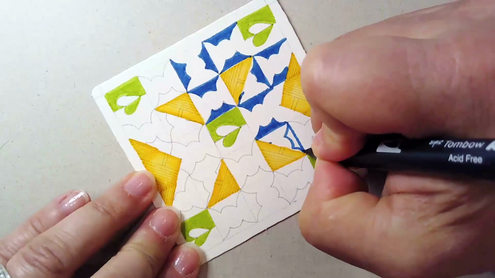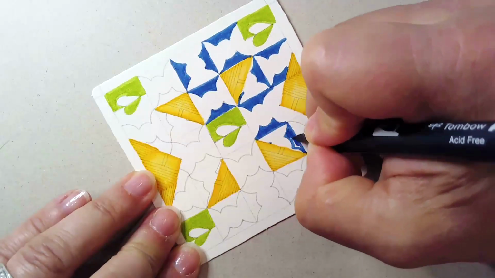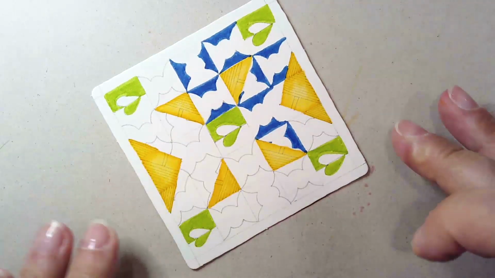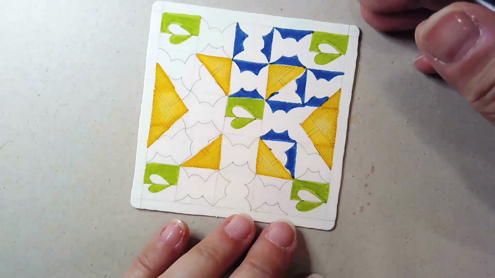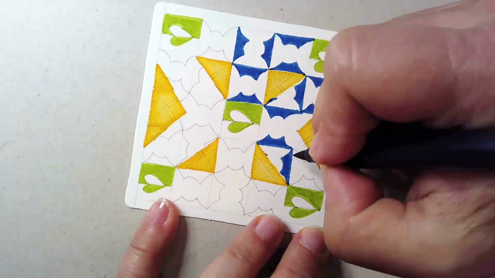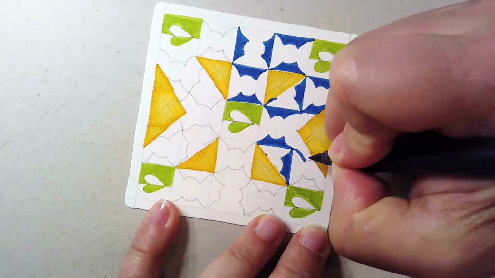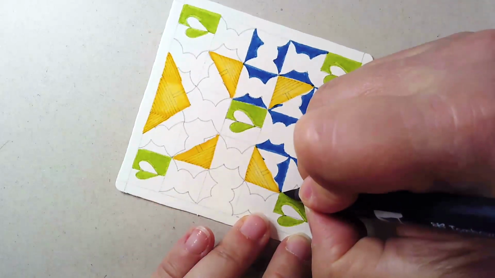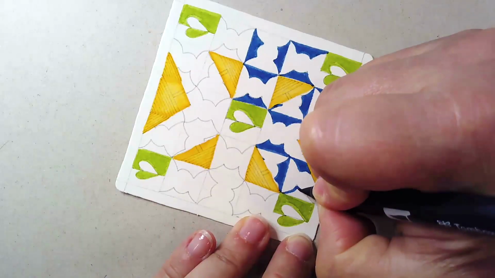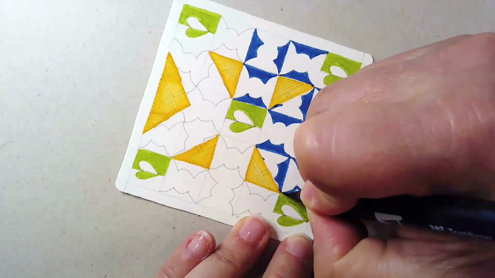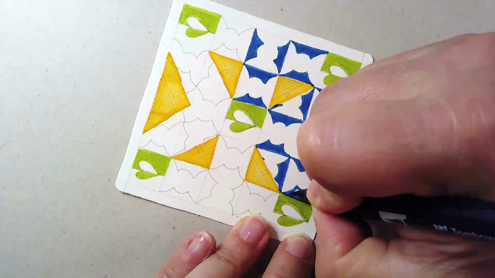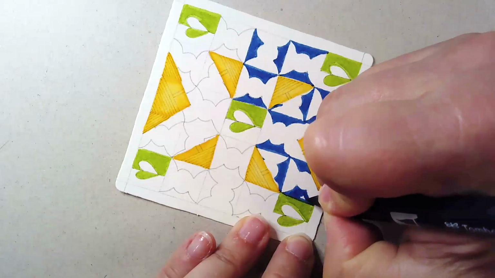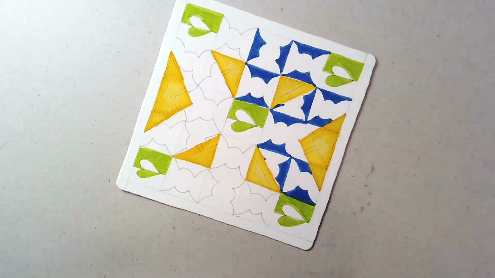As always, if there's ever a moment that I ask you to do something that just doesn't speak to you, by all means, you do you, right? I just noticed that I missed those small little triangles underneath my umbrella on this side. So I'm going to go back to my gray and just add those in so I can add the ink.